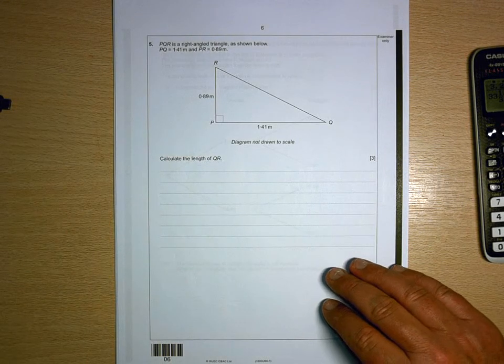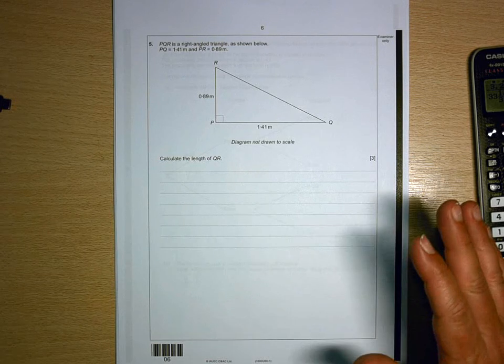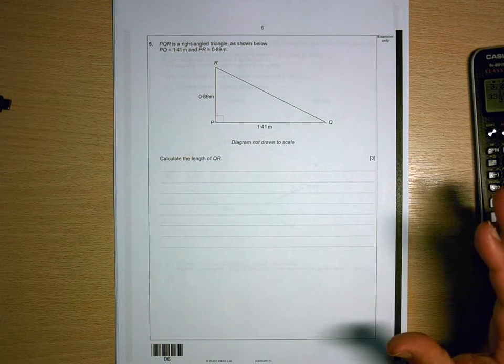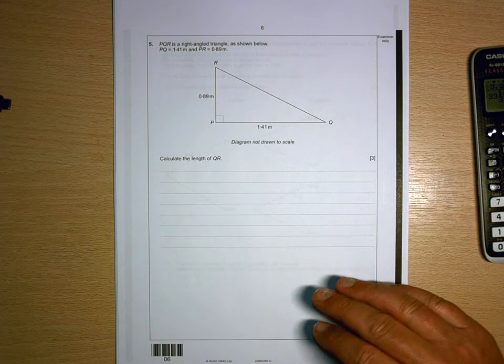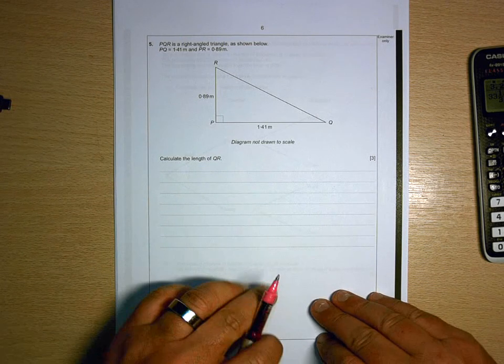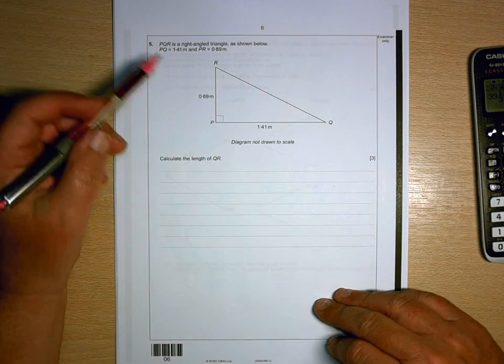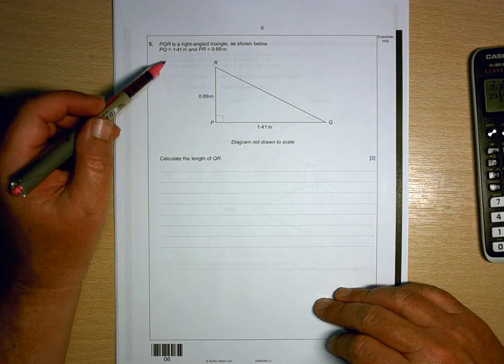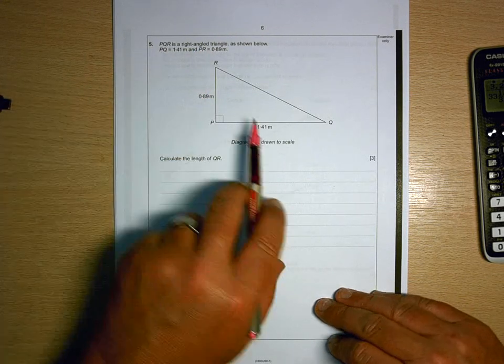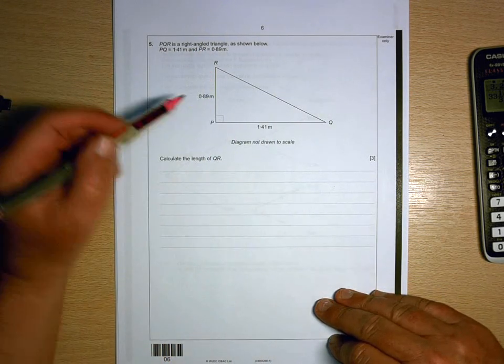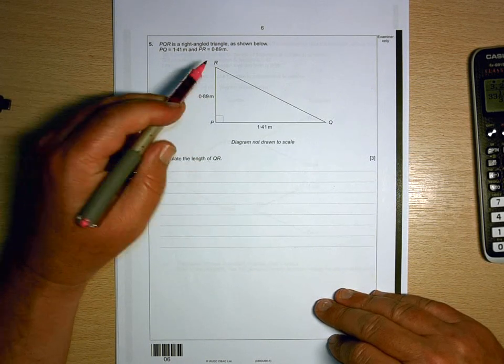PQR is a right angle triangle. Okay, straight away I'm thinking Pythagoras or trig. Pythag should come first. So let's have a look. Right angle triangle is shown below. PQ is 1.41. PR is 0.89. Calculate the length of QR.